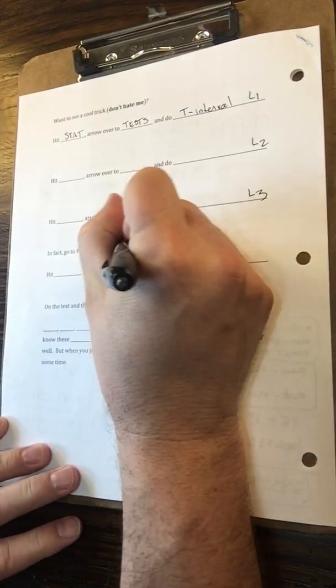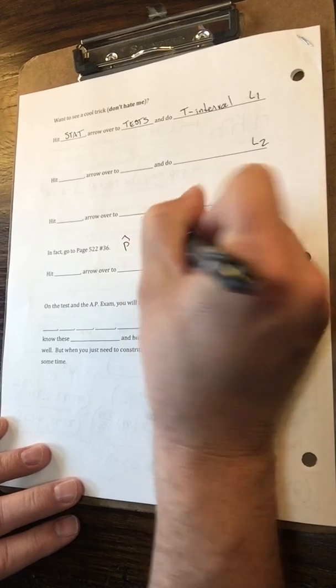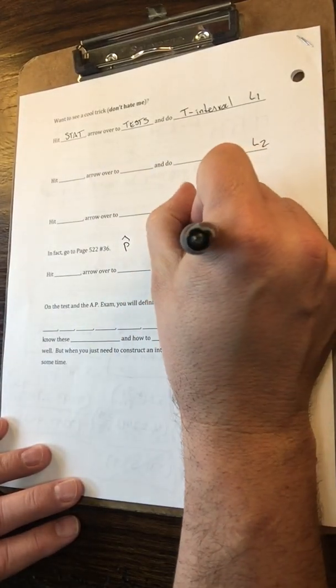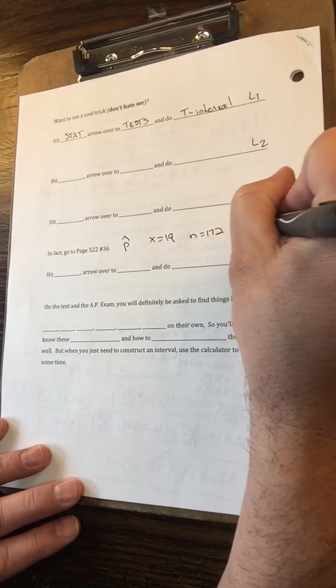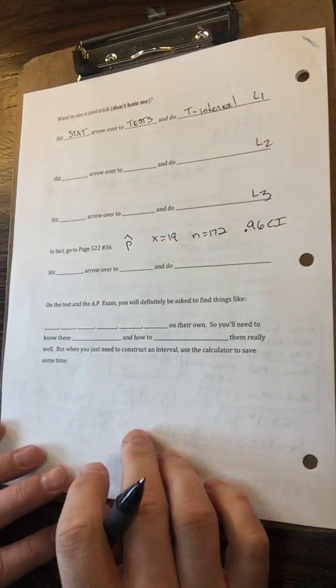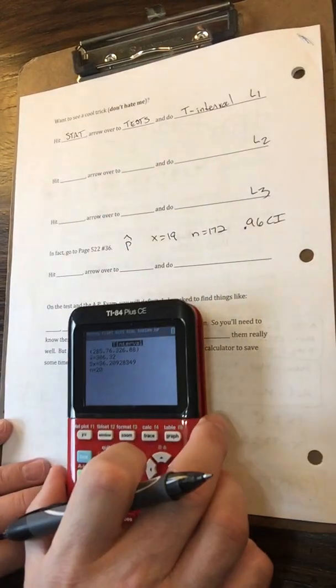This problem is a p-hat problem. And they tell you that x equals 19 people said yes to whatever the question was out of n equals 172. And they asked you to make a 96% confidence interval. I don't think we need to read the book. I just want to show you how to use the calculator here.